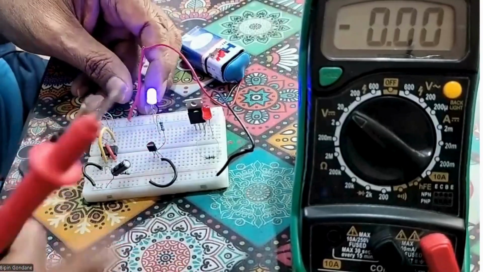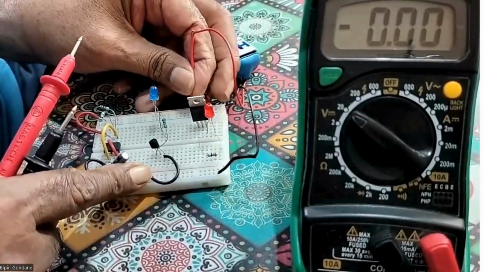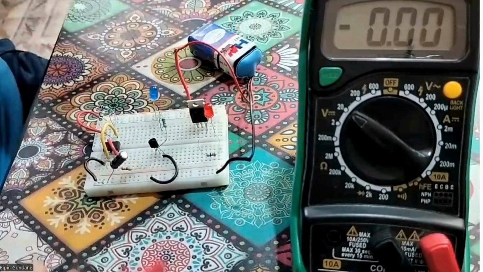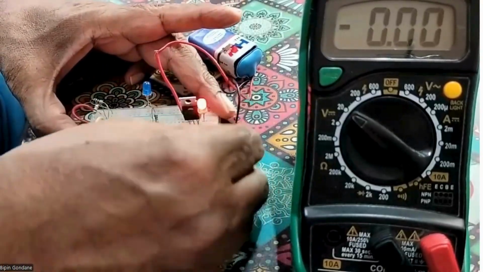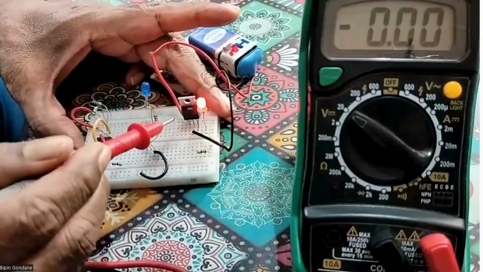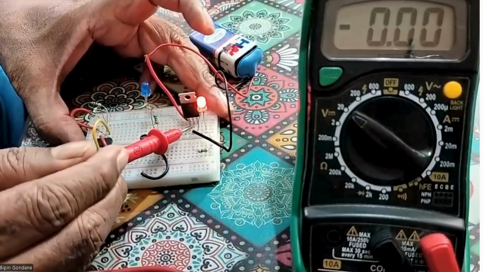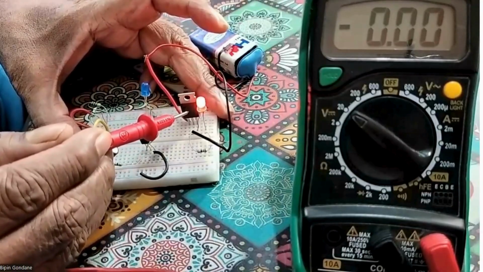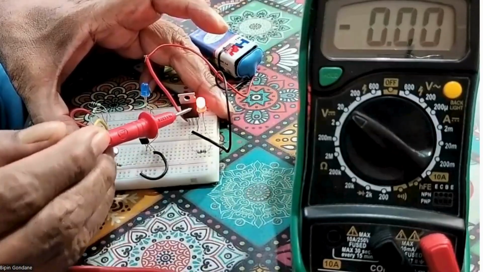I will show you this also. I will put one input supply to this. Pin number 1 is the supply, where I'm giving the battery supply, and pin number 2 is ground, so I'm giving ground supply. Here you can see pin number 1 is the input supply, second is ground, and third is output. This is the regulator IC 7805, a 5 volt positive regulator IC.